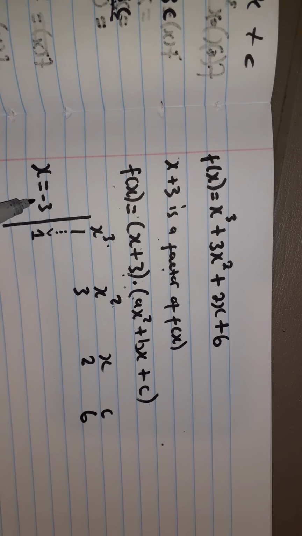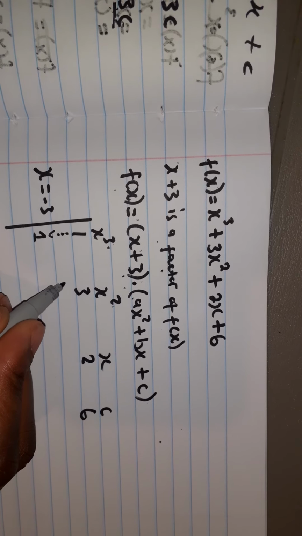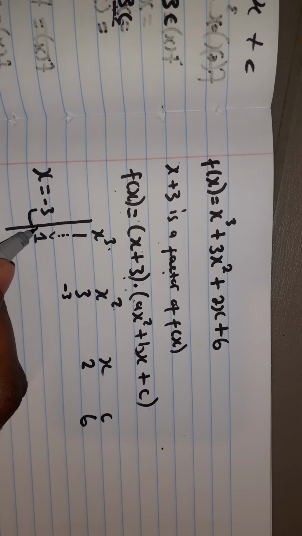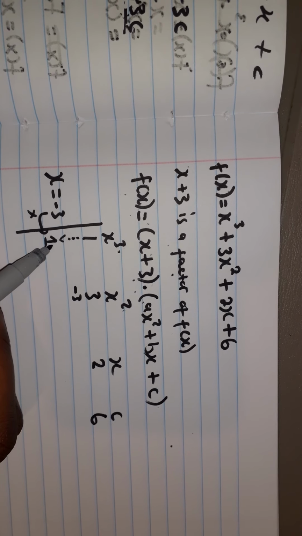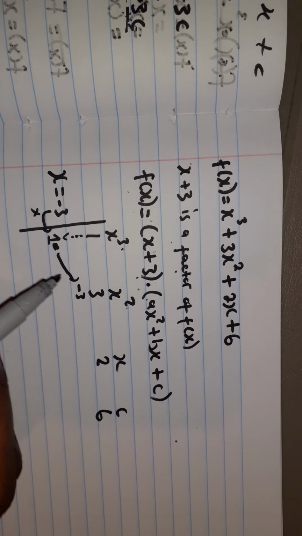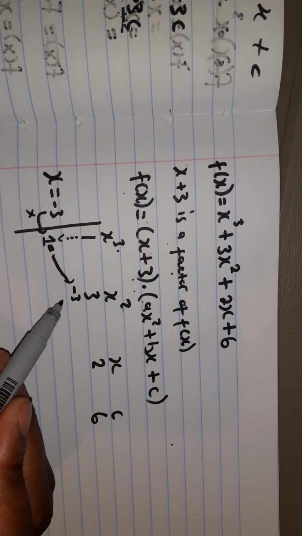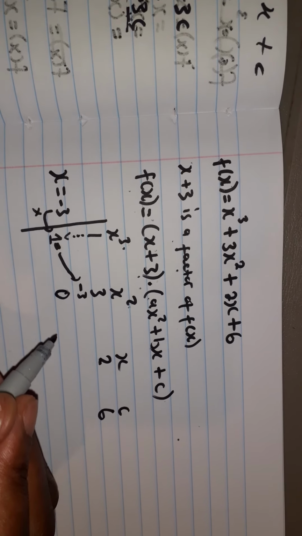Then negative 3 times 1 is negative 3. We add: 3 plus negative 3 is 0.